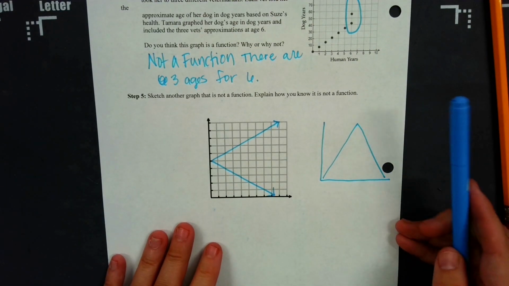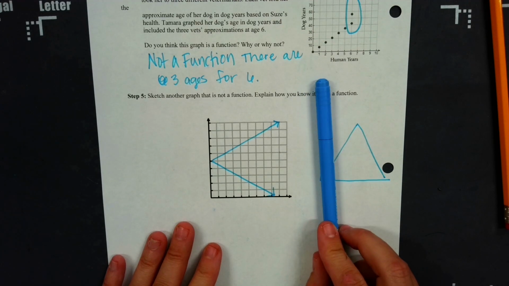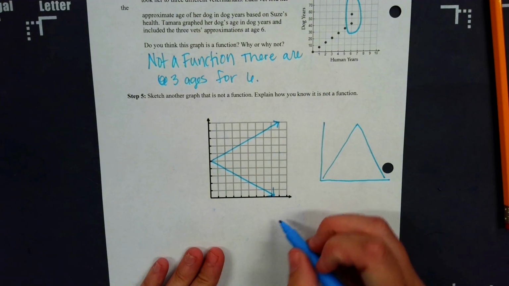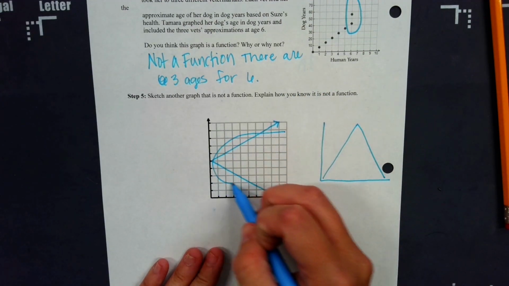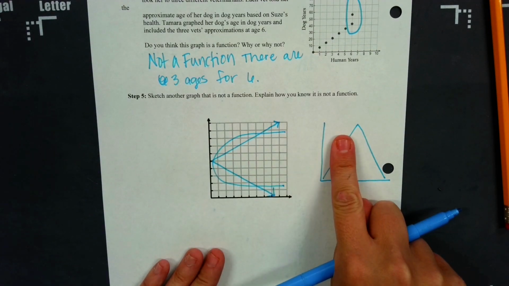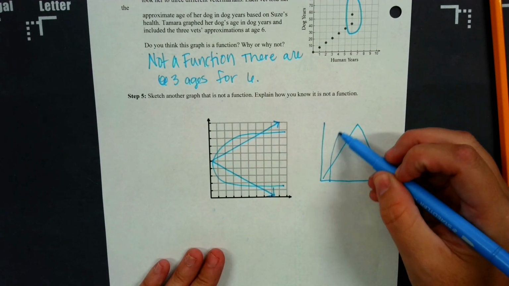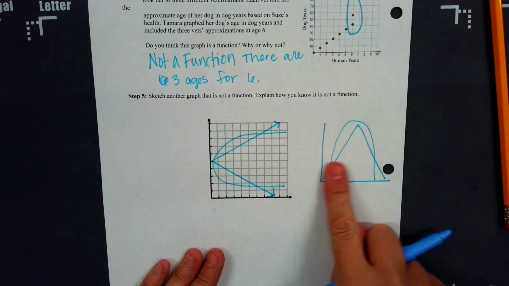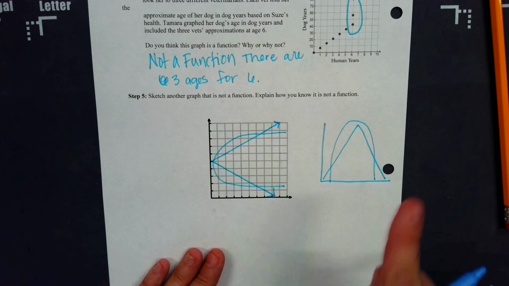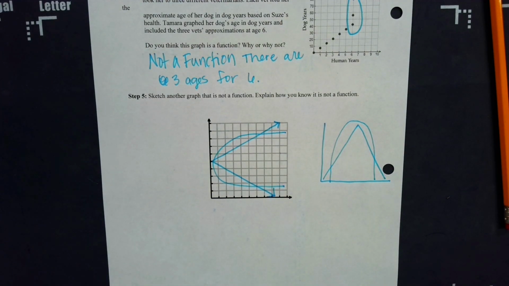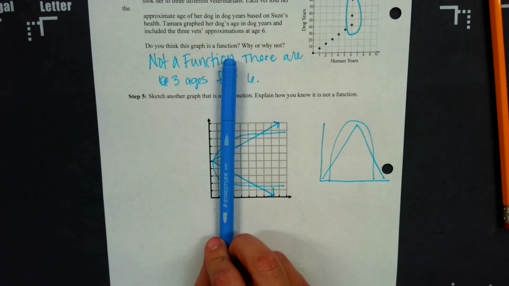Function, not a function. Function. You're going to see some where there's a U like this, not a function, right? And then they take that same U, they twist it, and they go like this. This is a function. So be careful. The ultimate goal is, does it pass the vertical line test?